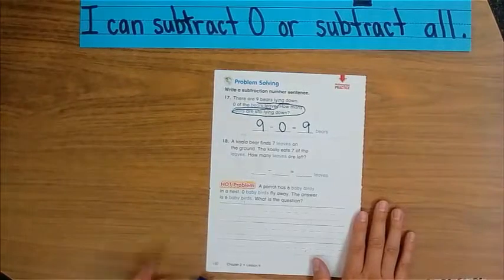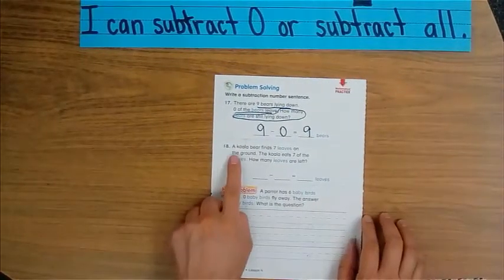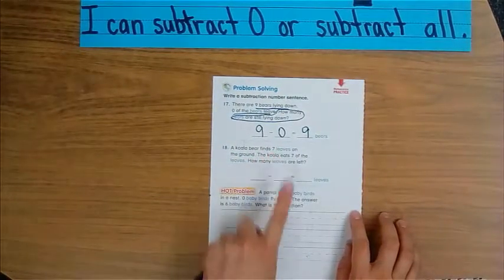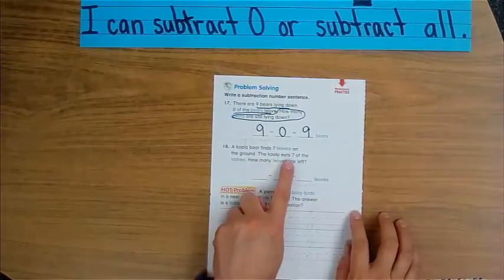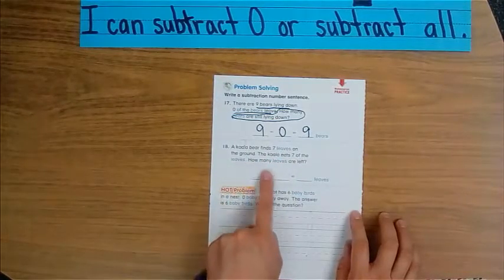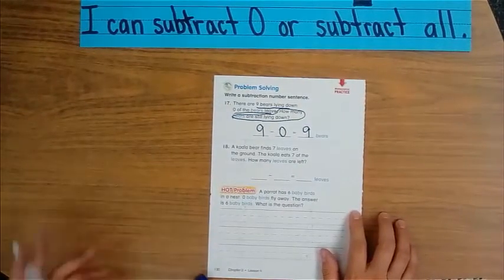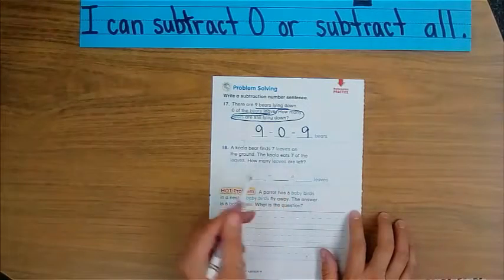Great. Now here's another one. This one says, a koala bear finds 7 leaves on the ground. The koala eats 7 of the leaves. How many leaves are left? Well, let's underline the important items. A koala bear finds 7 leaves.